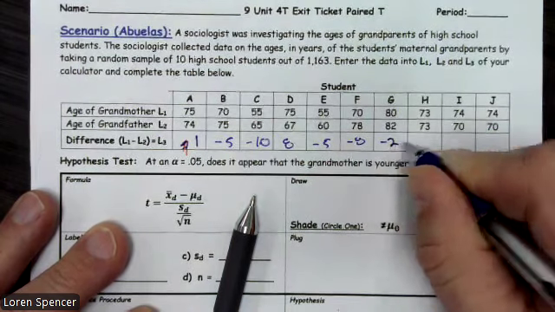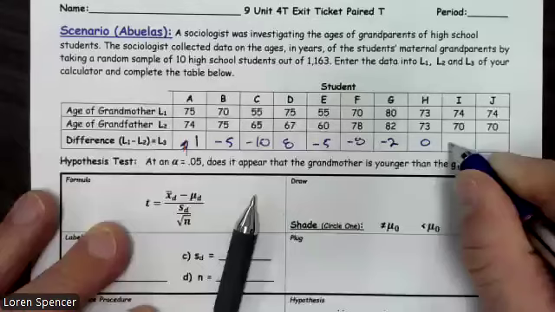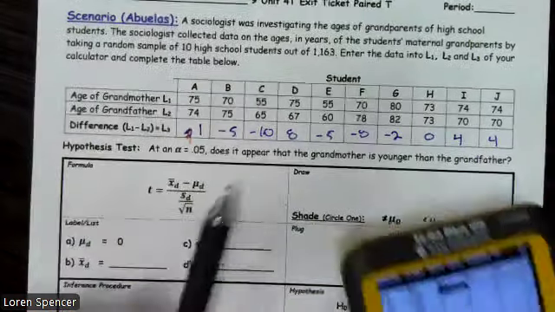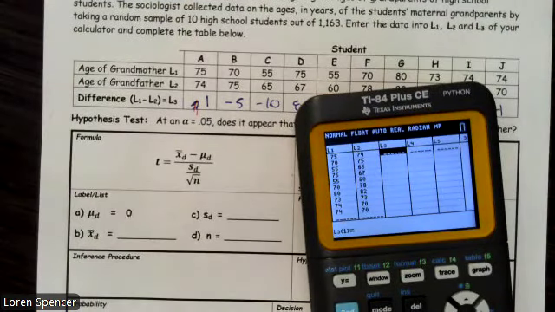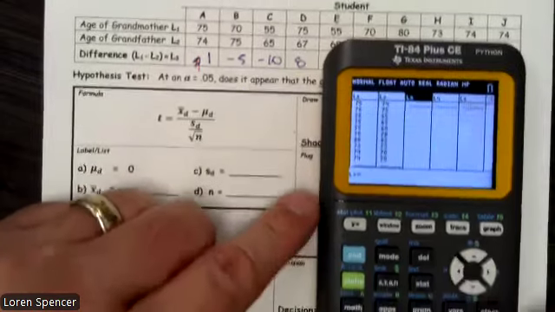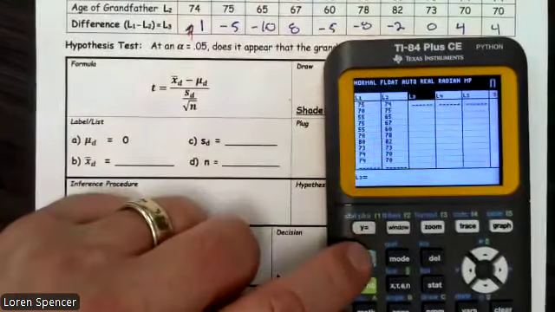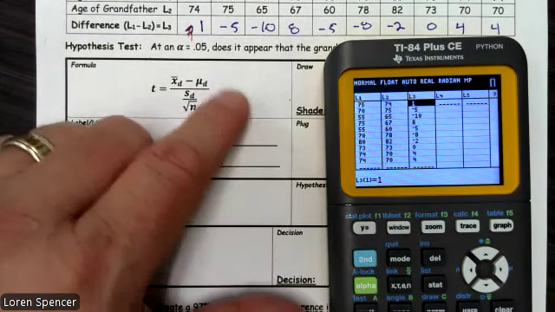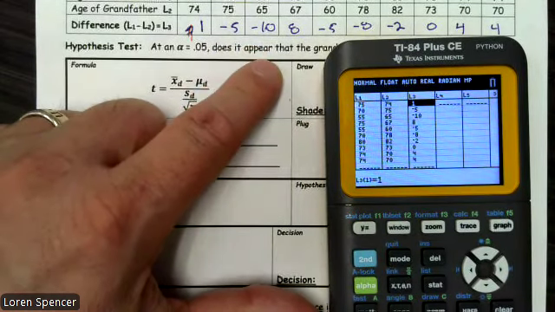This is -2. This is 0. This is +4 and +4. Now, you could have just put the information into the calculator, just L1 and L2, and gone to the top of L3 and go blue button 1 minus blue button 2. And there's the values that I just came up with.